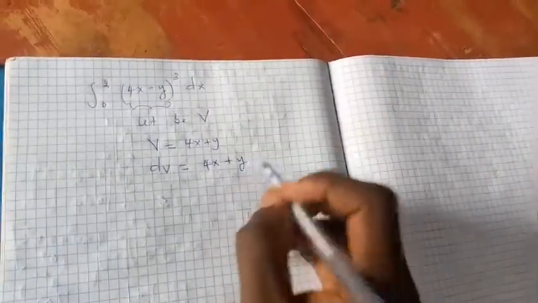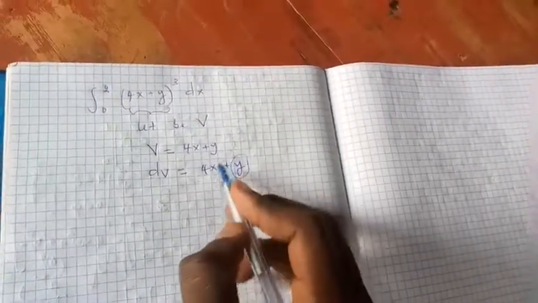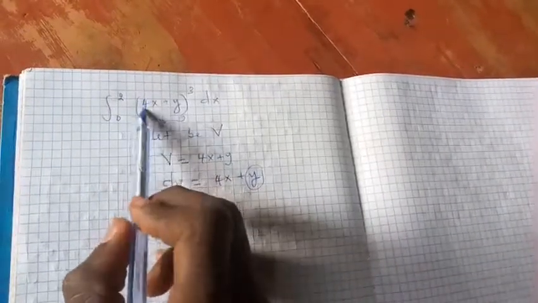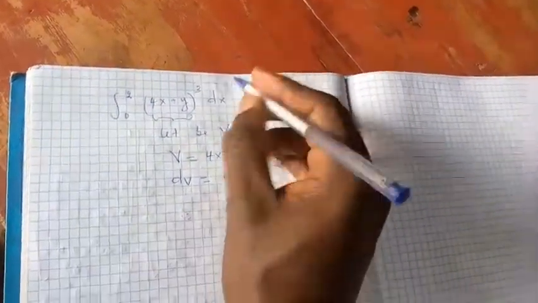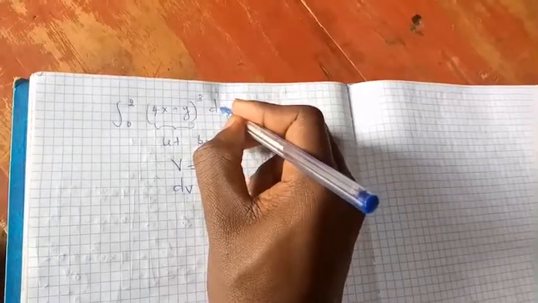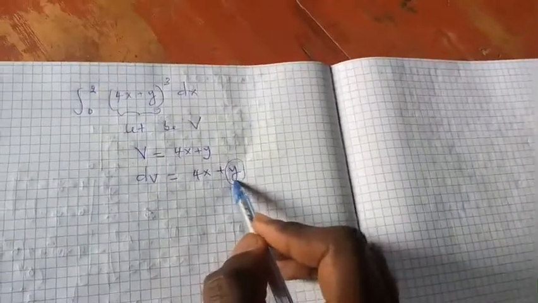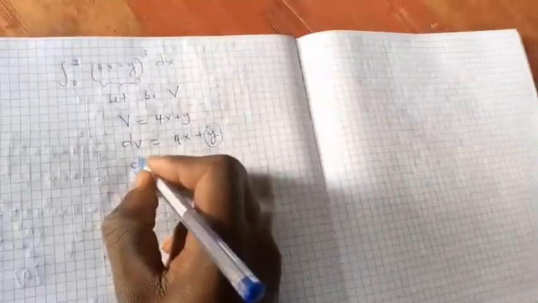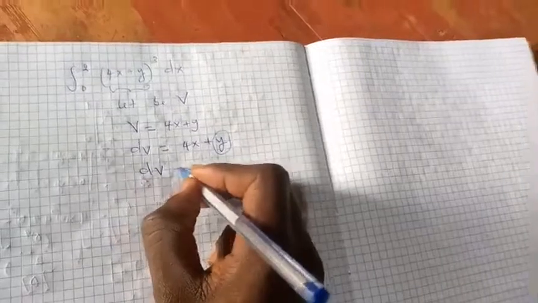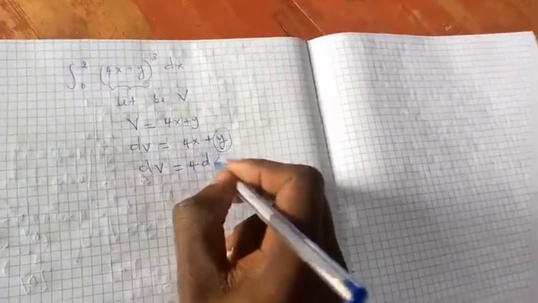The reason why we add y is because we are derivating with respect to dx. That's why this y will be independent, and then this will be equal to du, which is equal to 4 dx.